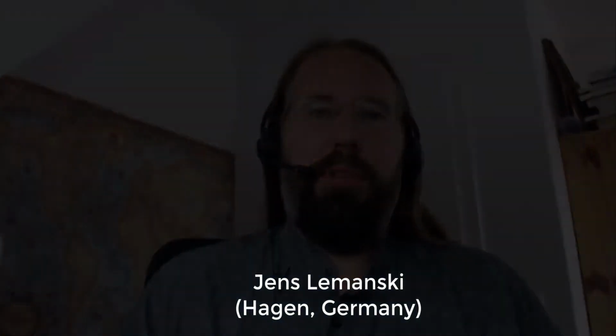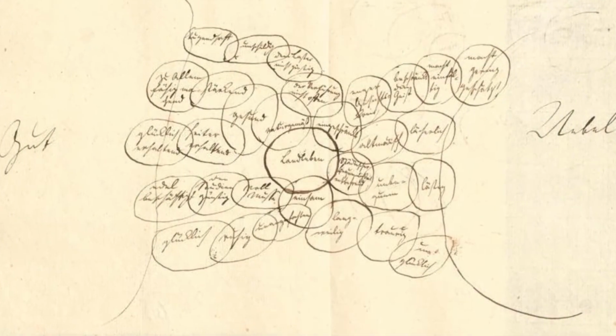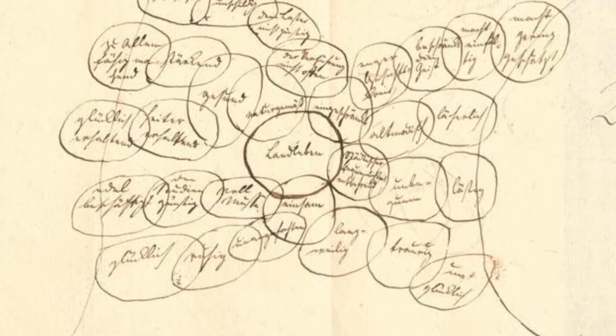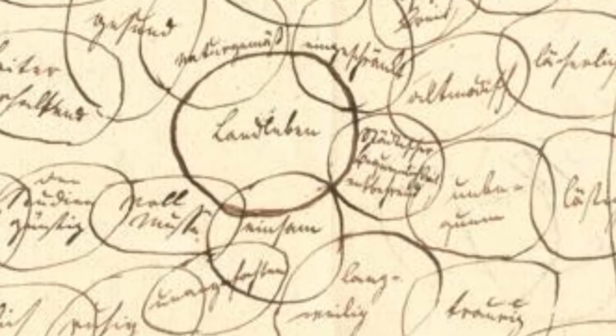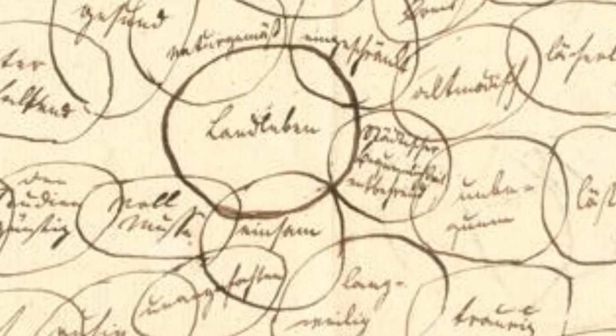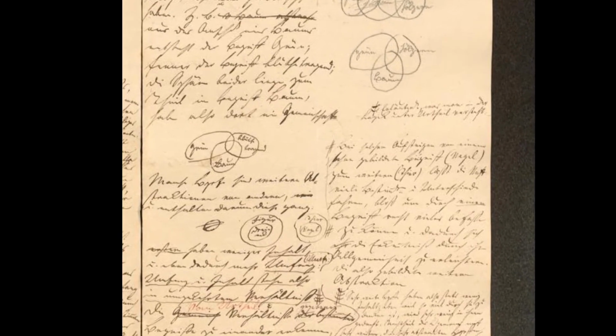And I'm Jens, and we present you here the paper Schopenhauer Diagrams for Conceptual Analysis, in which we introduce the main principles of the philosophy of language of the German philosopher Arthur Schopenhauer and his diagrammatic method and interpret them with modern means. In the 1820s, Schopenhauer produced a manuscript on logic, which contains numerous logic diagrams on more than 150 pages, which were applied in a novel way to very different areas, including the philosophy of language.